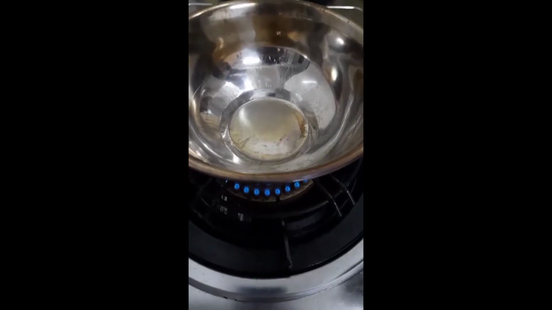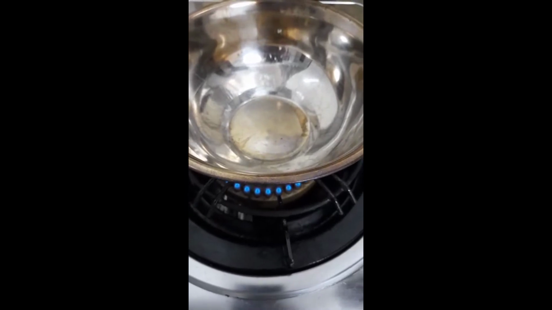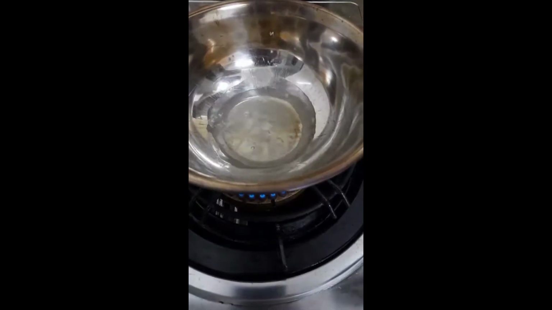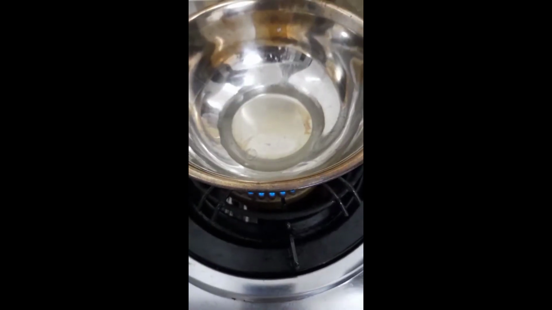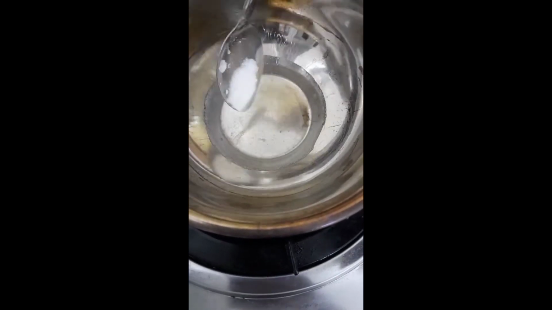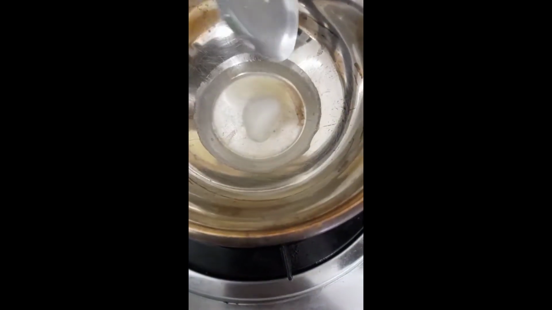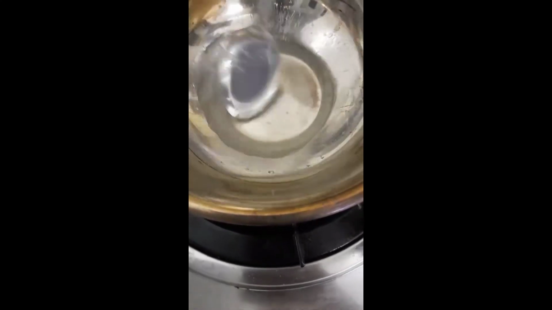Now, we have to prepare the tartaric acid solution by first heating 50 ml of water and letting it simmer. Then, we add 5 grams of tartaric acid powder and mix it to dissolve. When the tartaric acid powder has fully dissolved, turn off the heating and leave the solution aside for later.